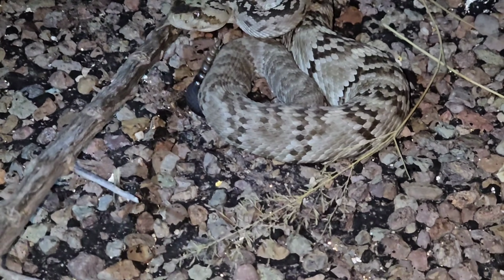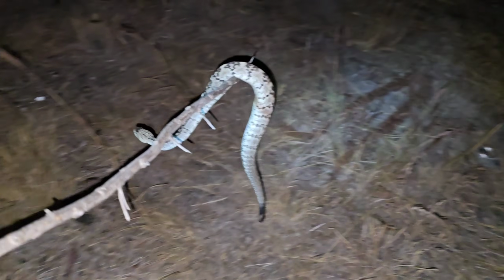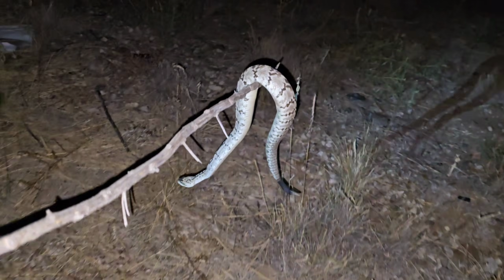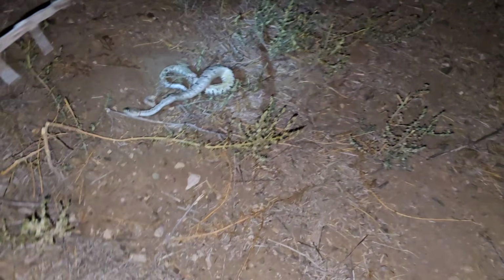Come on, buddy. Get out. Come on. Let's go. Come on. Yeah. We know. Let's go. Get out. There we go. Get over there. There you go. I know that road's nice and warm, but you're going to get squished. There you go, buddy. All right, there you go. Sorry, it was kind of a rough landing. Take it easy.